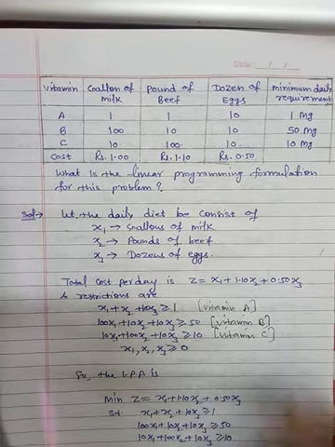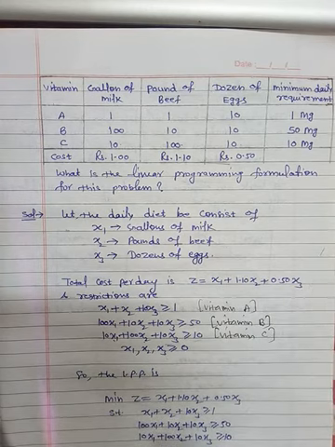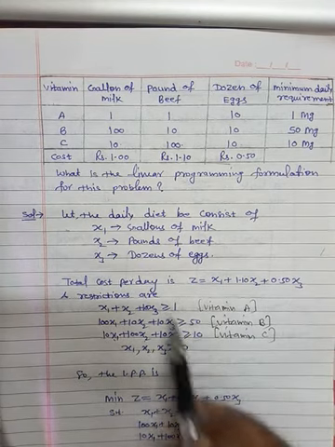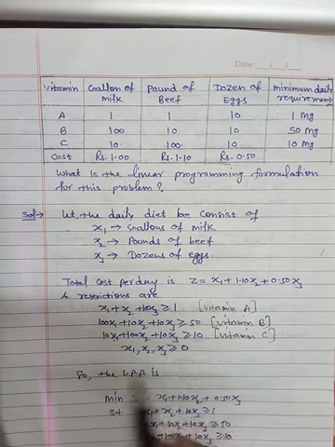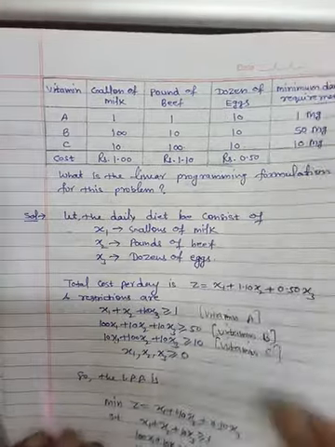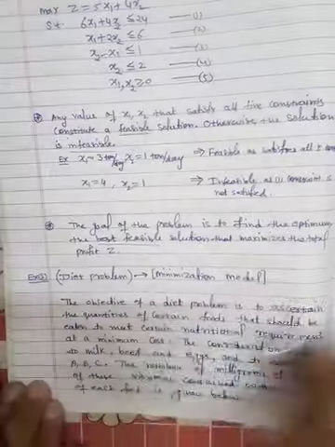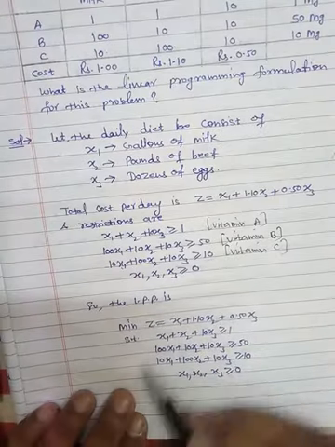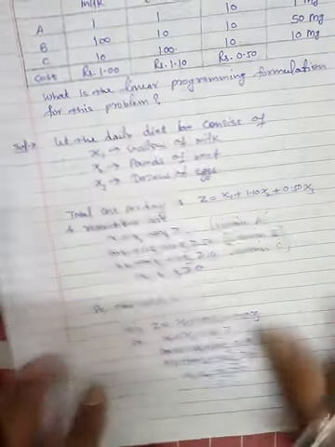So ultimately what is our problem? Minimize this cost. So this is our cost subjected to this constraint, and this constraint. So they are listed here along with this feasibility condition. So this is our problem. So we have taken a minimization problem, and this minimization problem is basically a 3-dimensional problem. Here we have x1, x2, and x3. So this is a 3-dimensional problem.